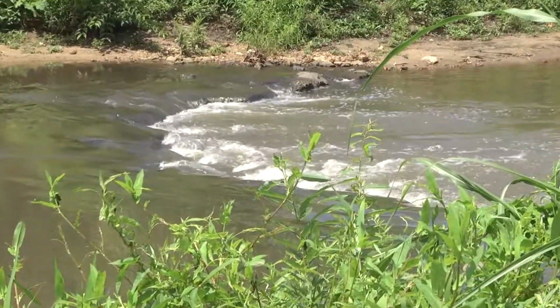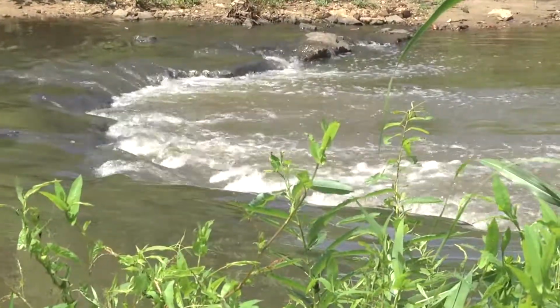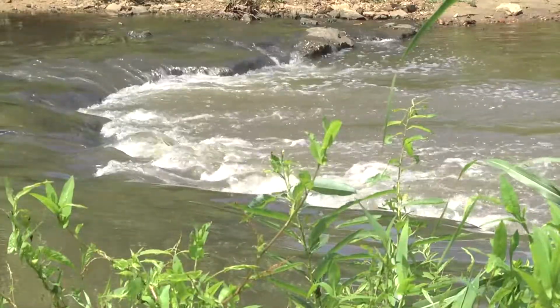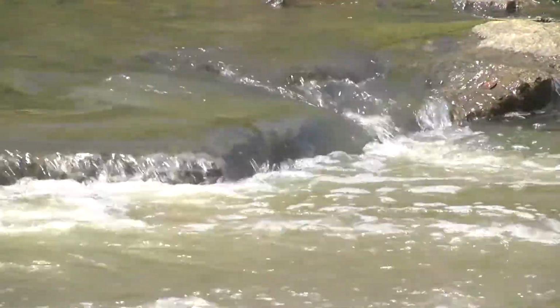Have you ever wondered why there's these large stones and boulders in the stream? They're called rock veins. Rock veins are structures that establish grade control and prevent streambank erosion. Veins can be constructed with large stones, boulders, logs, or a combination of these.